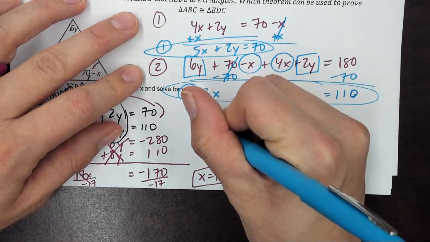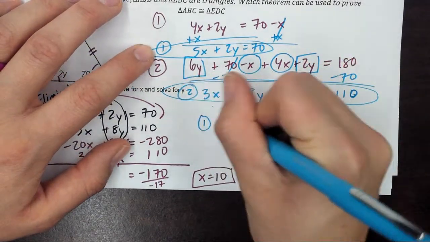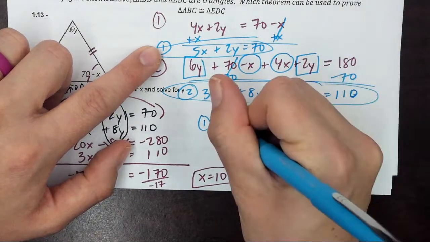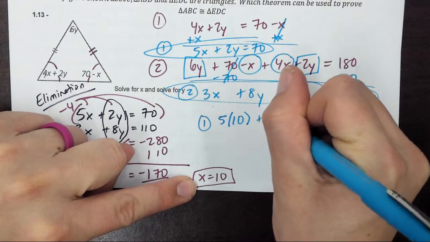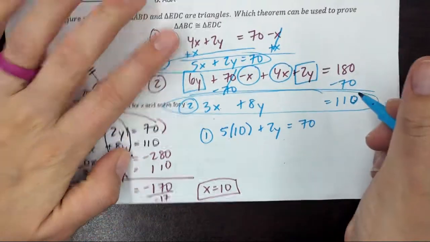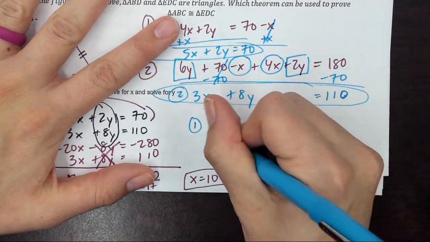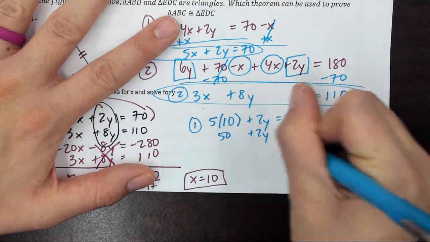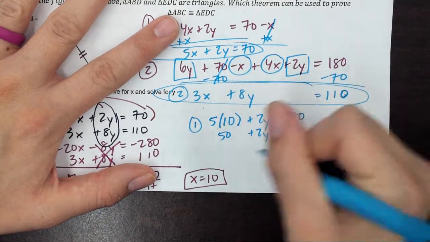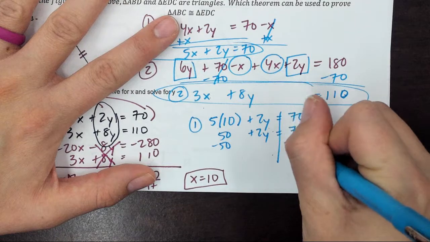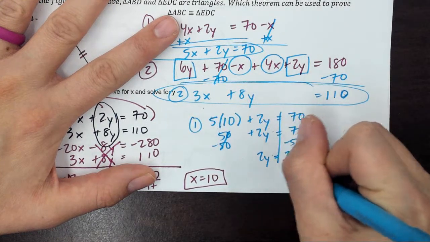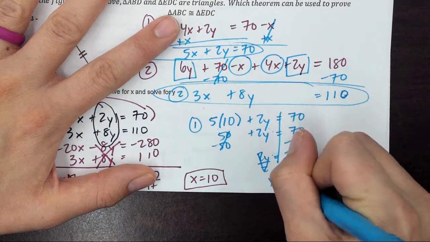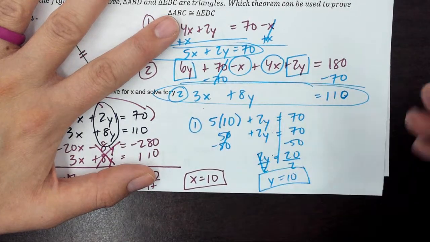Okay, so if I choose, say I'm going to choose this equation 1. 5x plus 2y equals 70. So 5, replace the x with 10, plus 2y is equal to 70. Solve for y. Solving, subtract 50 over. And 2y is equal to 20. Divide by 2. y is equal to 10. Boom, shakalaka.